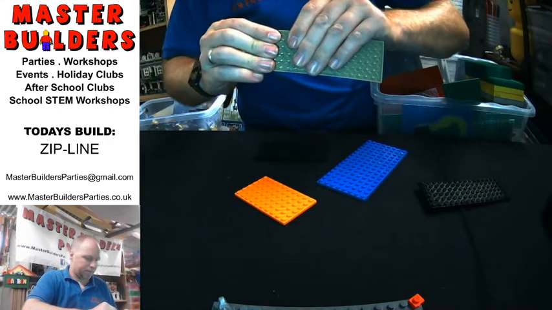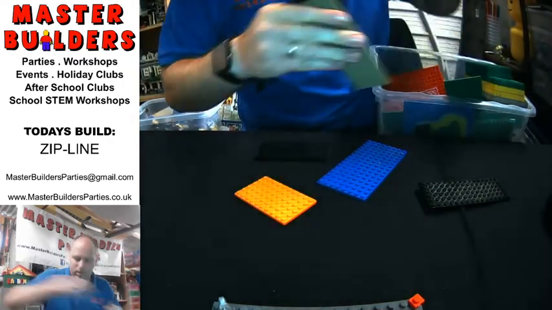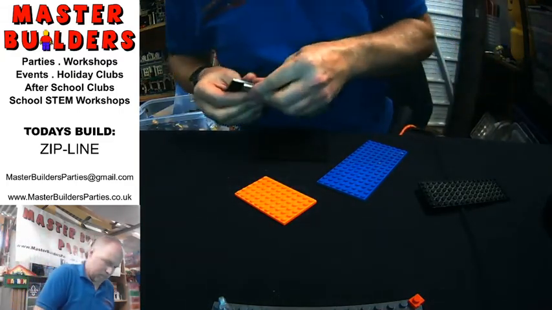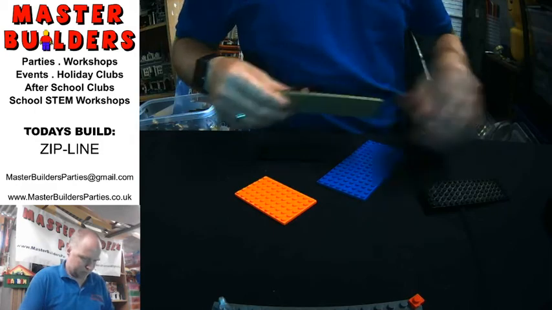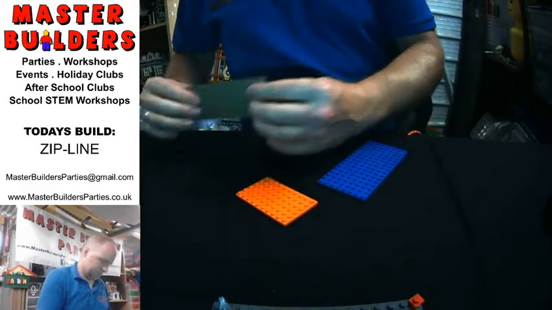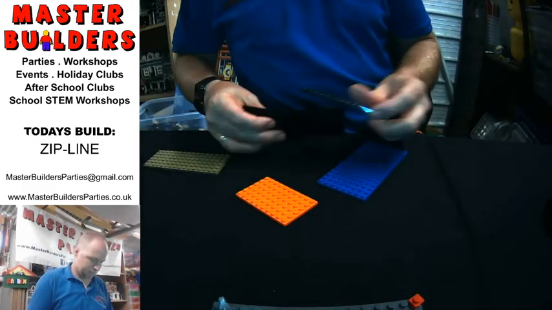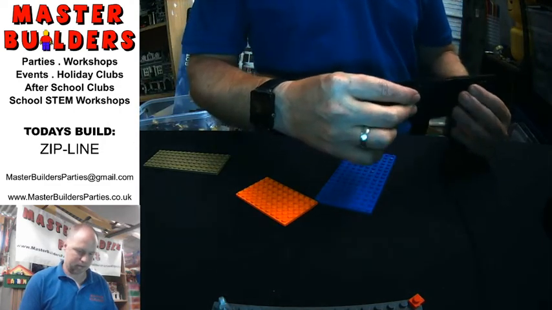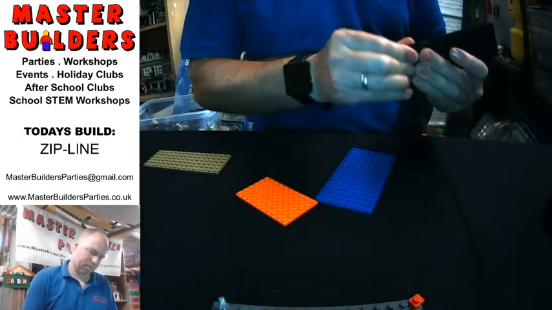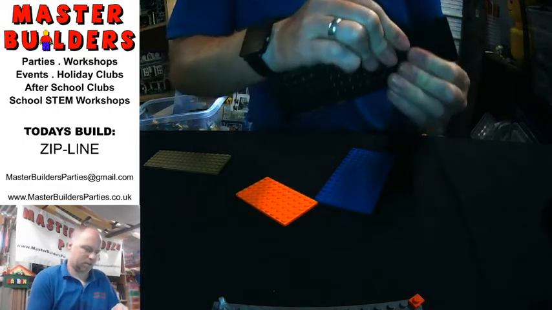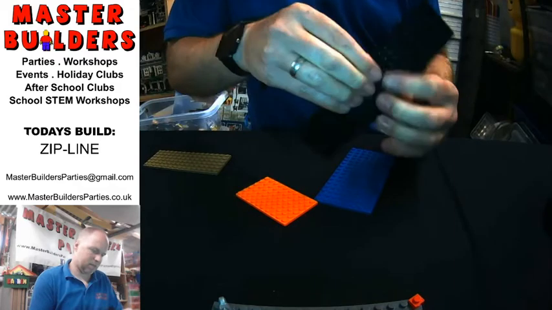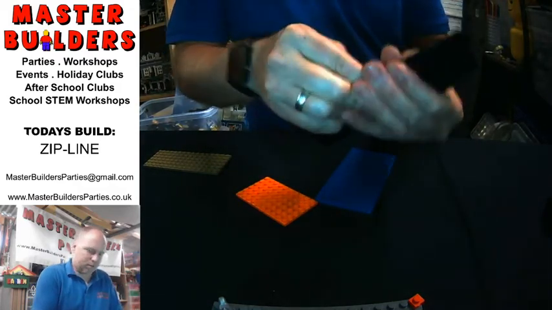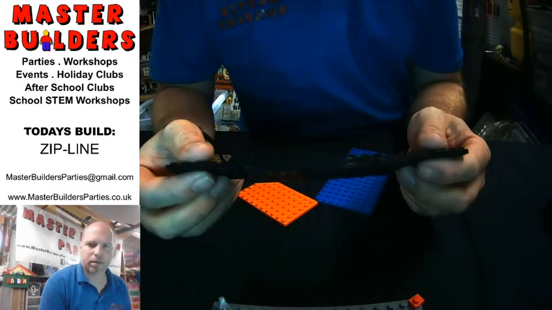Right, so we're going to attempt if we can make it. There we go. So I'm making, I don't have a big enough piece, so I'm joining two pieces together with another piece underneath.